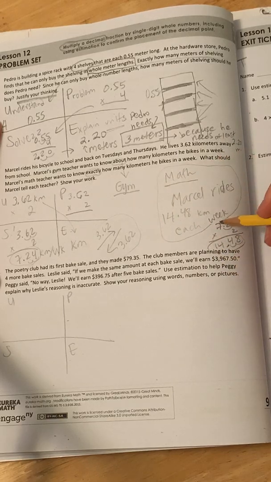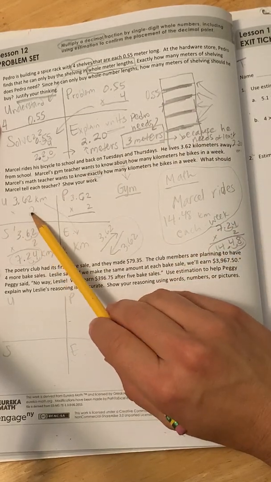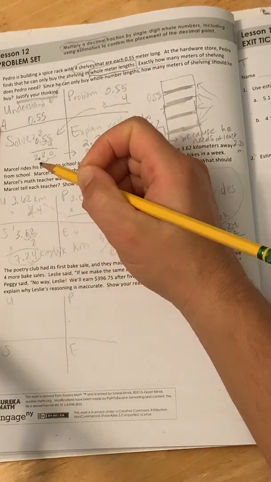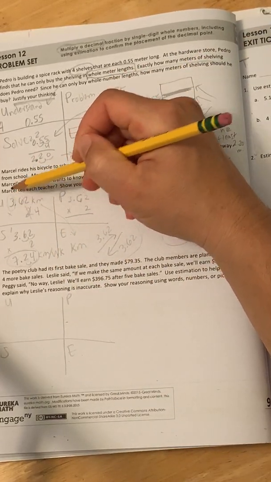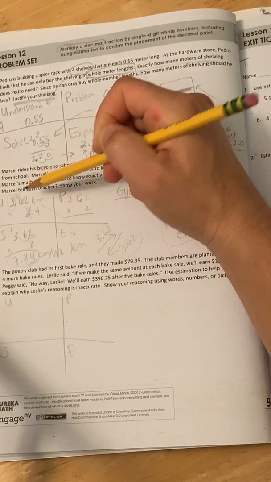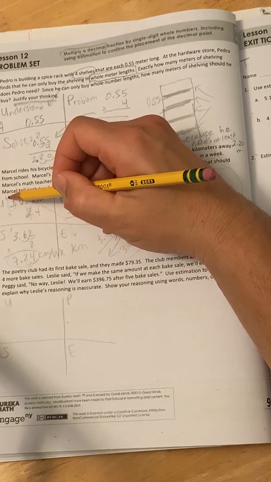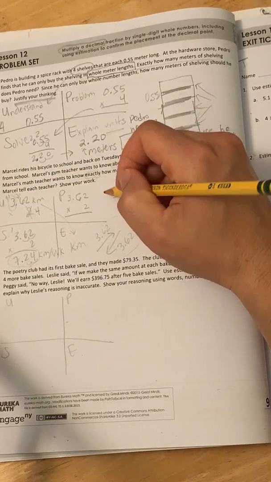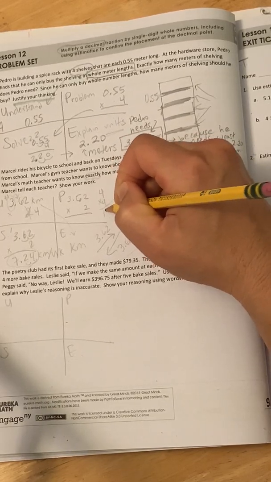Okay, now we need to estimate for the gym teacher. Remember, we didn't end up multiplying this 2 times. We actually multiplied it 4 times. So that means I'm going to round this number. Circle the digit, the whole number, look next door, 5 or greater, add 1 more, it is. So 3 plus 1 is going to be 4. So my estimation is going to be 4 times 4, which is 16.